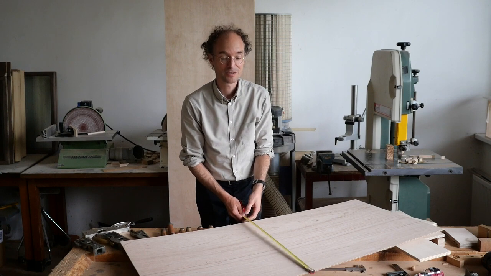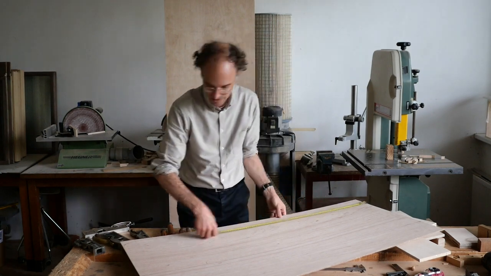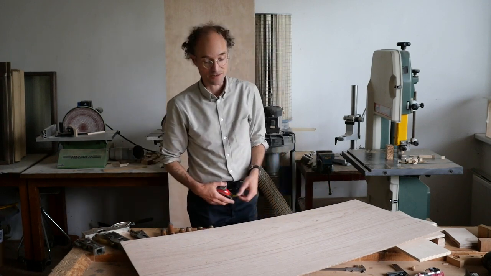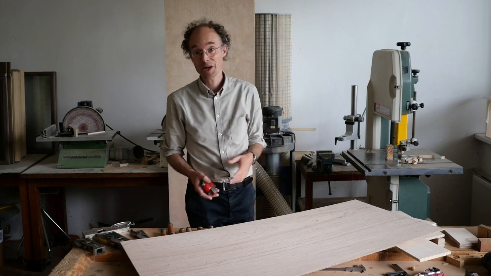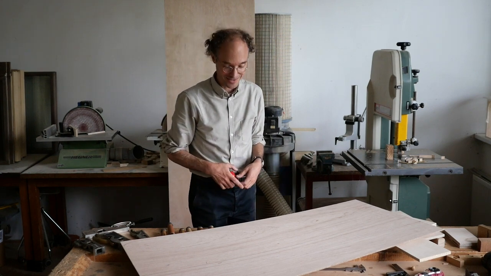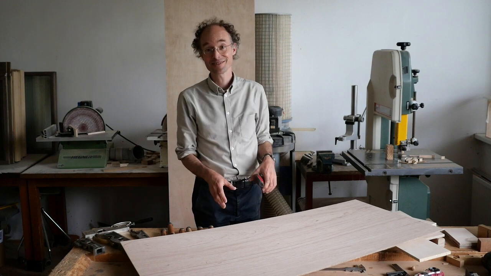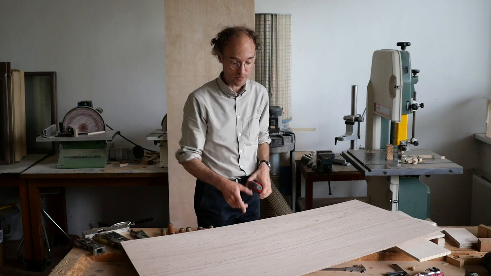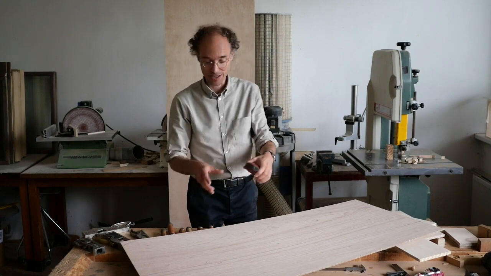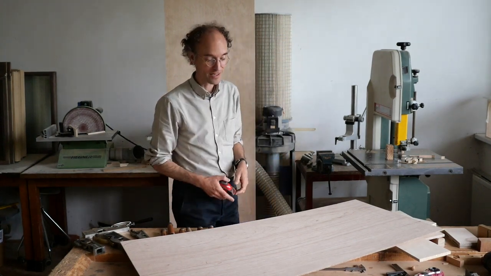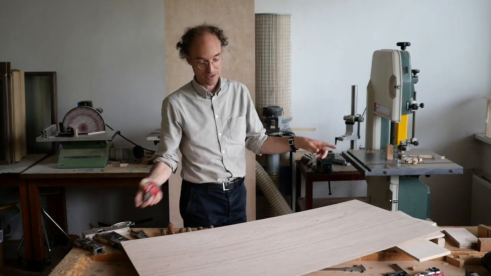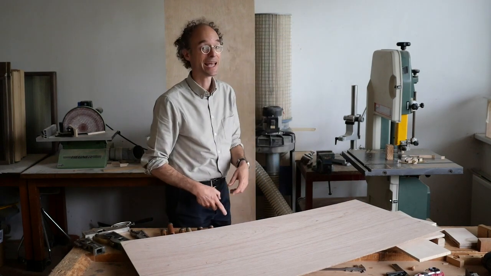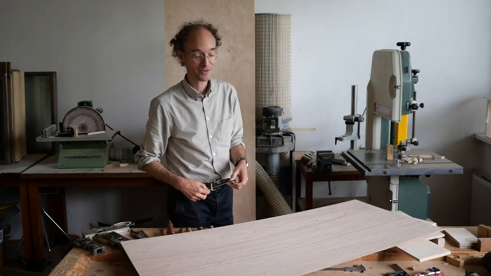The width is 61, and you guessed it, the length is 122 centimeters. Here we are again. Again, strange dimensions, but these are standard dimensions. So the question is, where do they come from? If this is 1/4 of a board, and I would have 4 of these in length, then it's a complete board, which would be 122 in width, and it should be 244 centimeters in length.